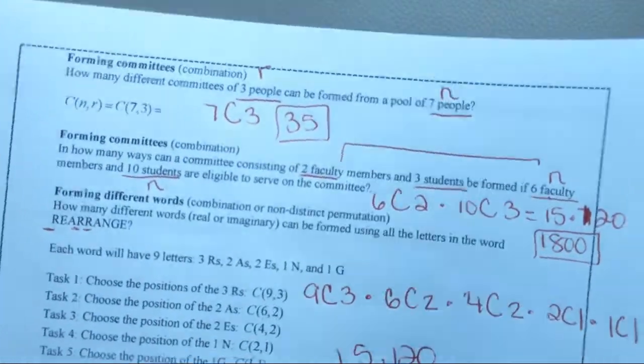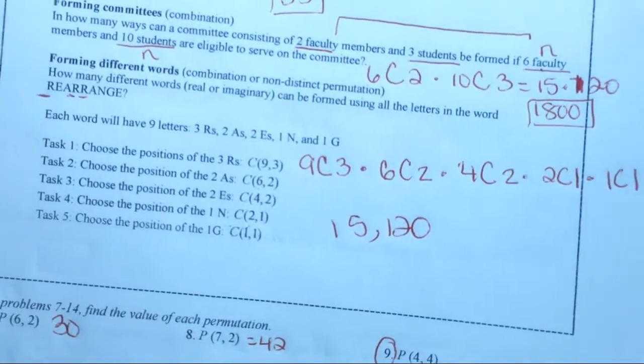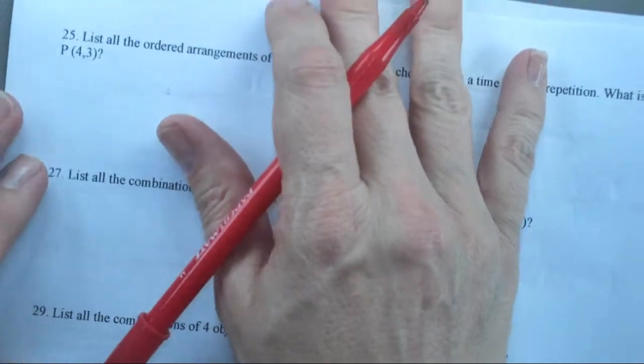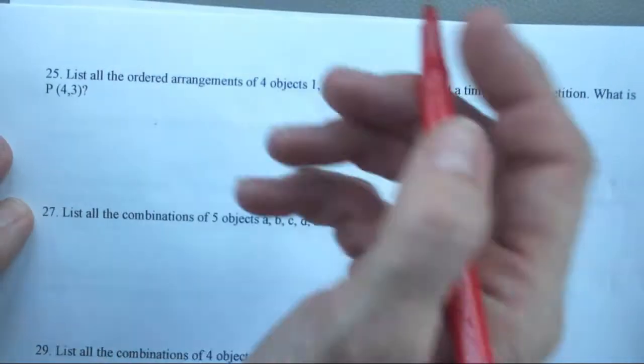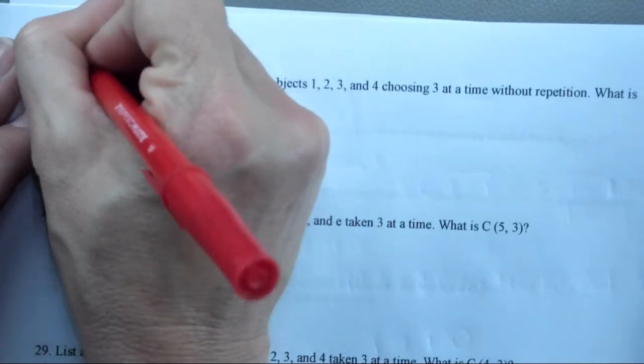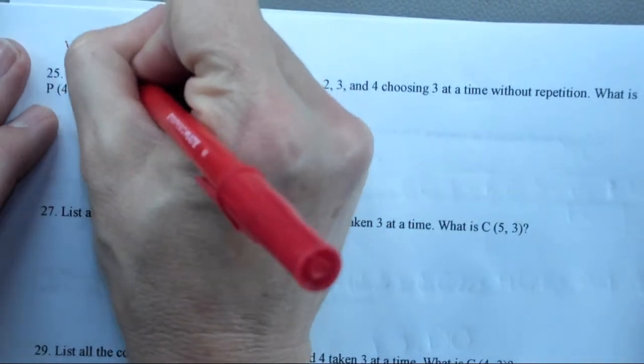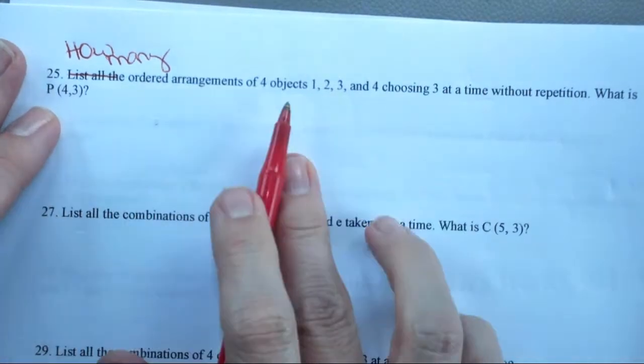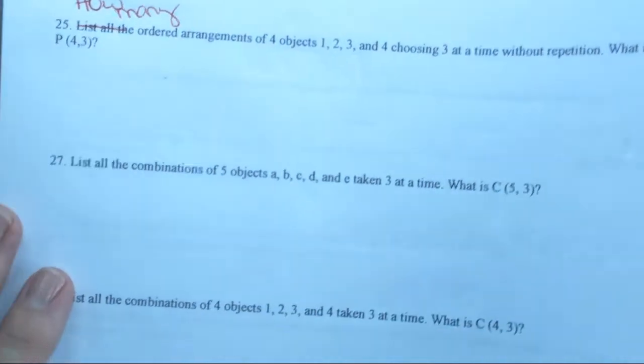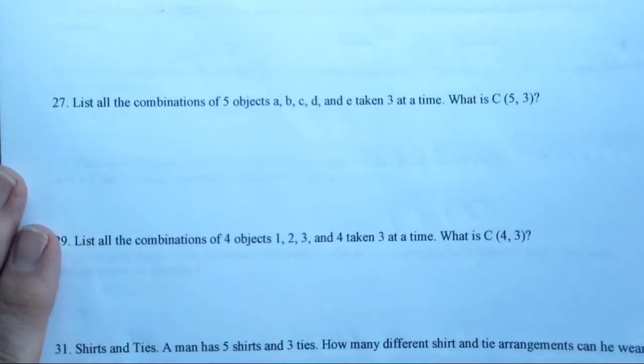Okay, I'm going to let you go do number 25 the exact same way. So again, it says list, but I don't want you to list. I just want you to find how many ordered arrangements. So just find the amount.